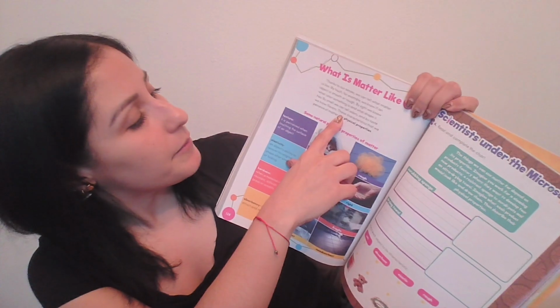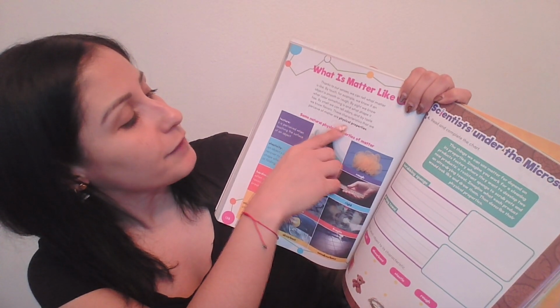And while reading the page, I will ask questions like, what do scientists use to observe? And that would be, scientists use their senses. Or what do we use to observe like scientists? We use our senses. Mention the five senses, and they will mention them. What are physical properties? Because the reading has that part: the characteristics that we perceive of matter are physical properties.